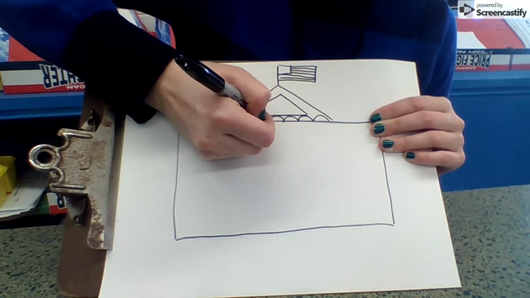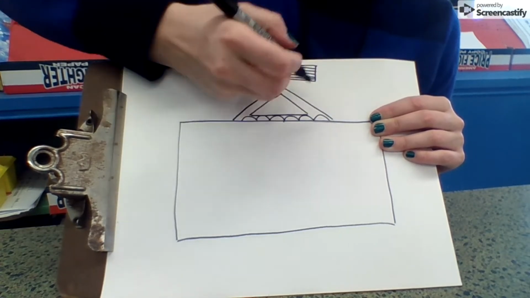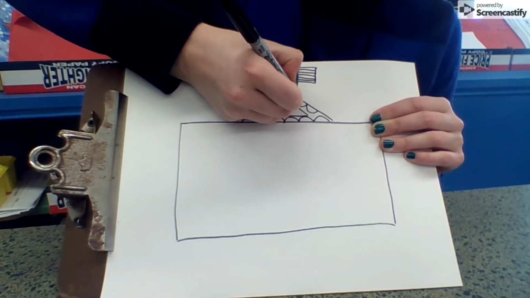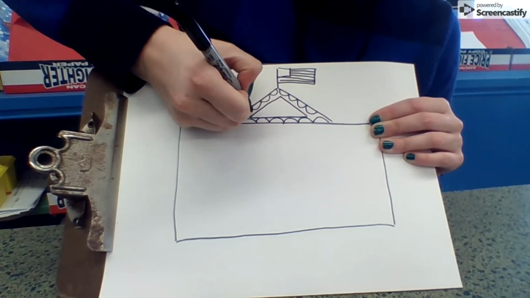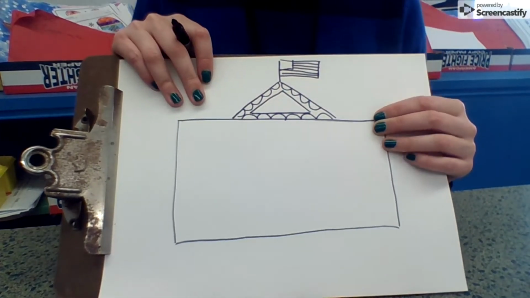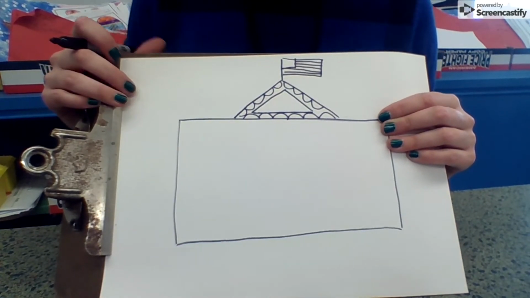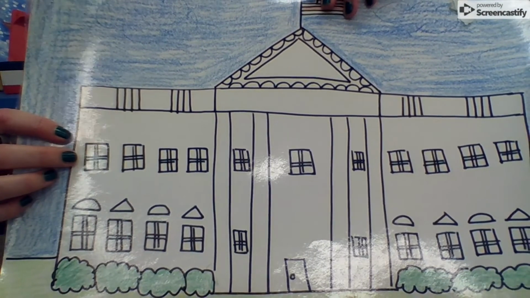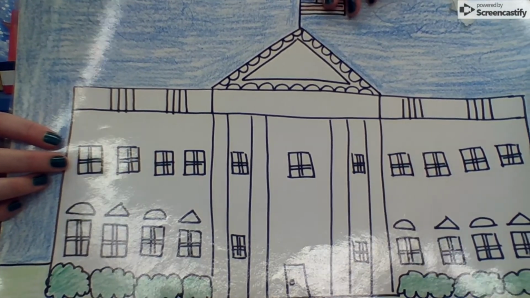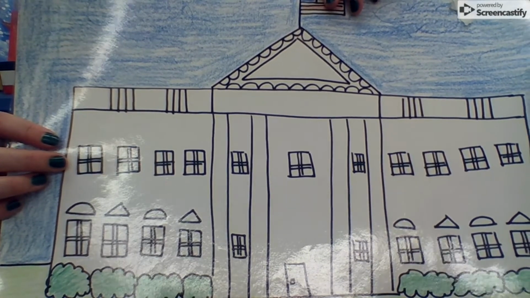Now, someone that is an architect designed the White House. Can we all say architect? Nice job. An architect is someone who builds and designs buildings. So an architect designed the White House. That means they planned it out, how it would look, and then they helped build it.